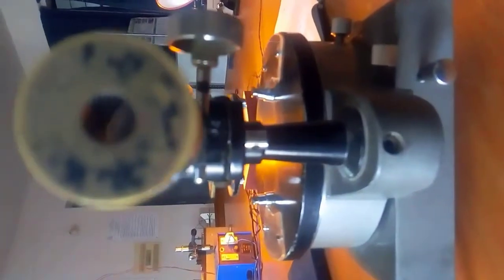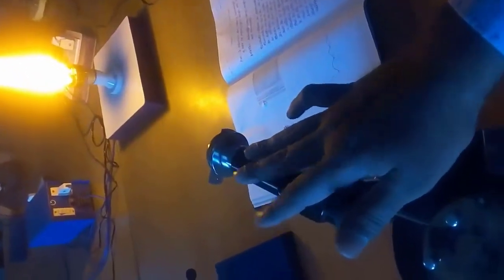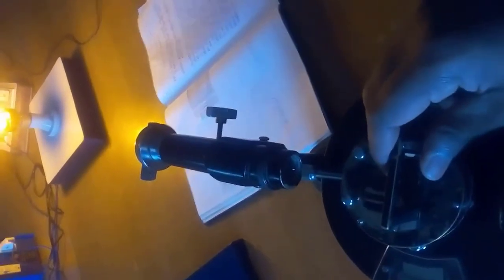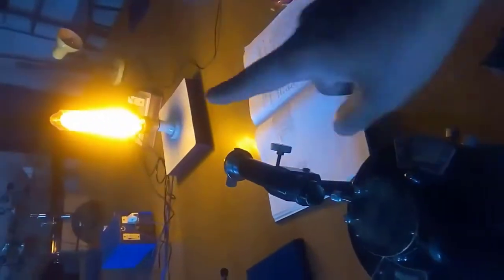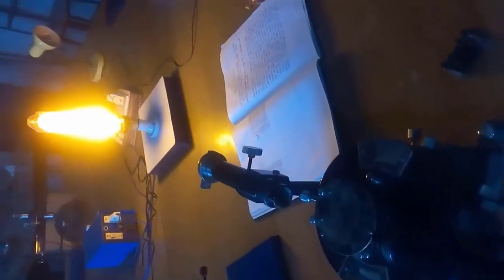With the adjustment, you have to see a very thin line properly. Using the collimator, you have to get a very thin line, not a thick line. The thicker the line, the less proper the diffraction pattern you will get. With a thick line you get a blurred pattern. That's why you have to set the collimator. It's very important. We have to see that light in the form of a very thin line.